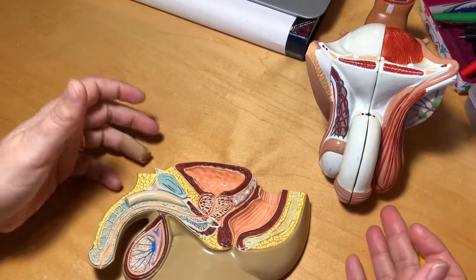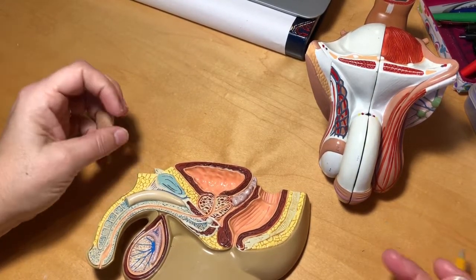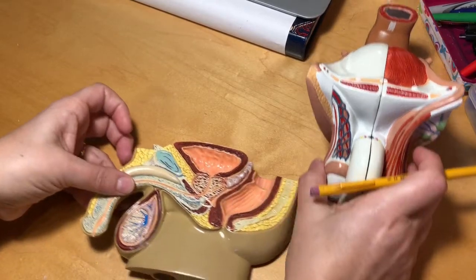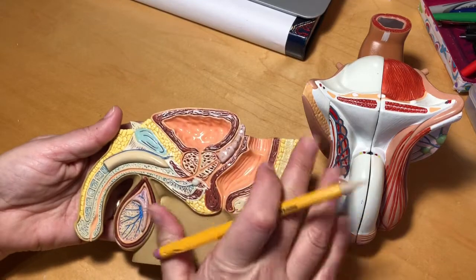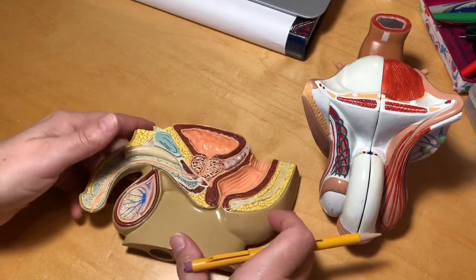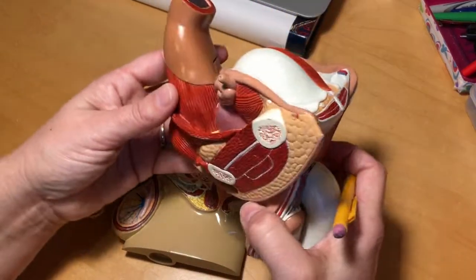Welcome back. Today we're going to be discussing structures of the male reproductive system. And as you can see, I have two different models here. This is a sagittal model. It shows sort of half of the reproductive system. And this is a three-dimensional model. And I'm going to be using both of them.